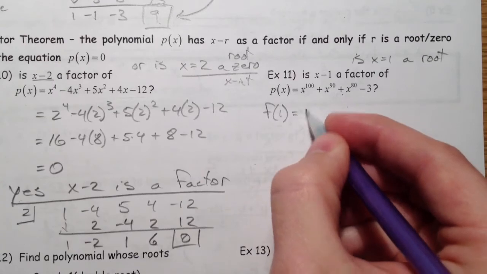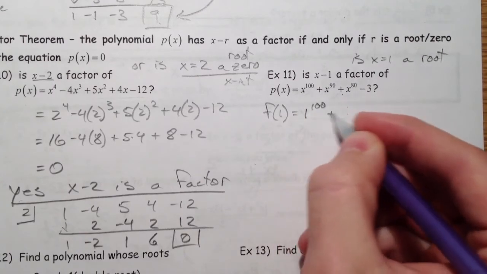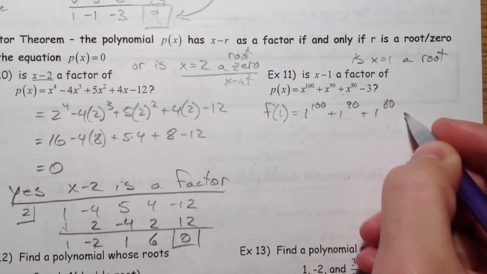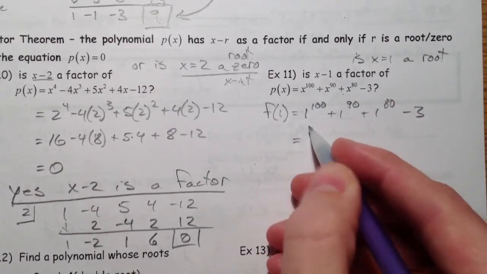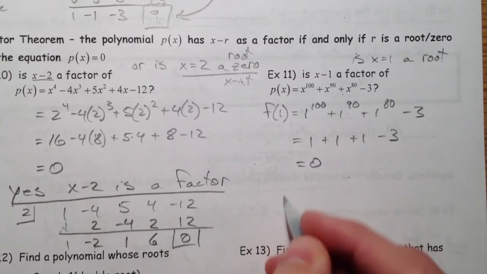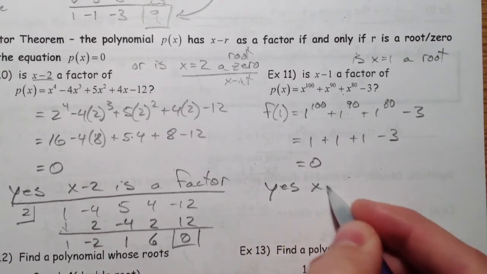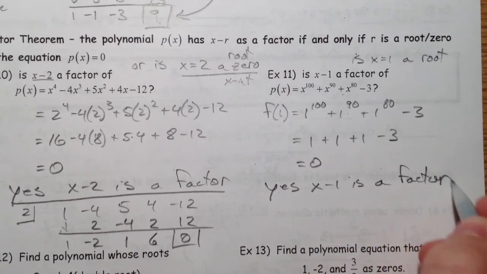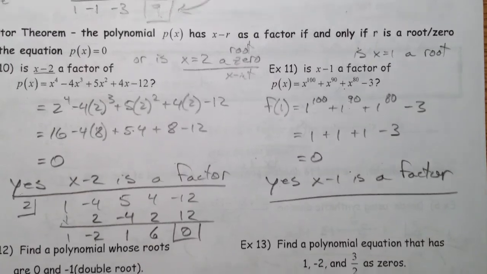So 1 to the 100th plus 1 to the 90th plus 1 to the 80th minus 3. 1 plus 1 plus 1 minus 3. So it's 0. Yes, x minus 1 is a factor. Okay.